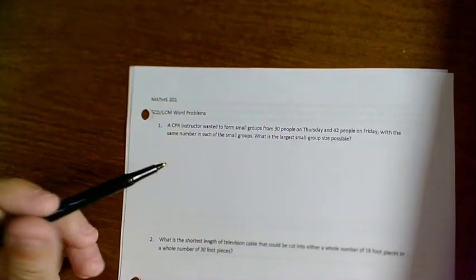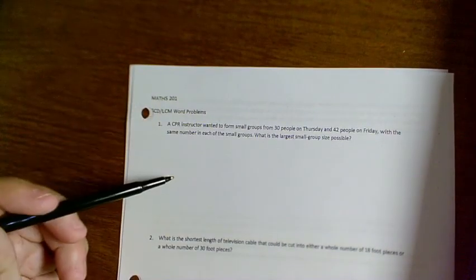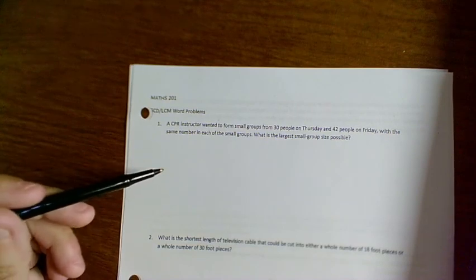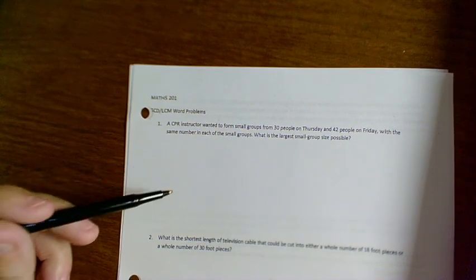So for your homework, I have given you some word problems. This starts on page 119 and goes all the way to 121. There are 9 word problems, and you just have to find the answer. First of all, you have to determine if this is a GCF problem or an LCM. Remember, greatest common factor we use for making smaller groups.